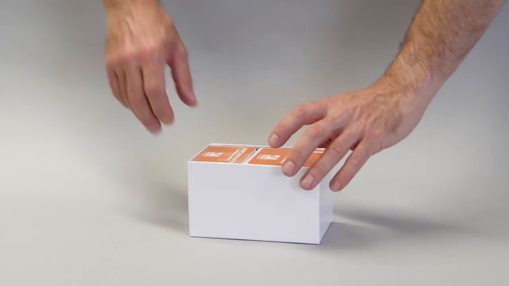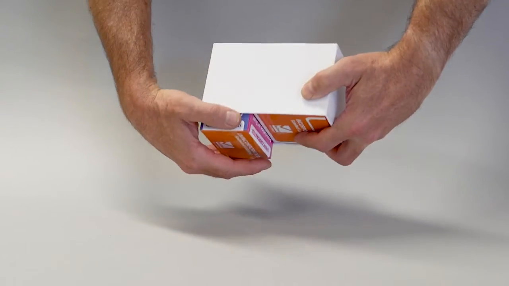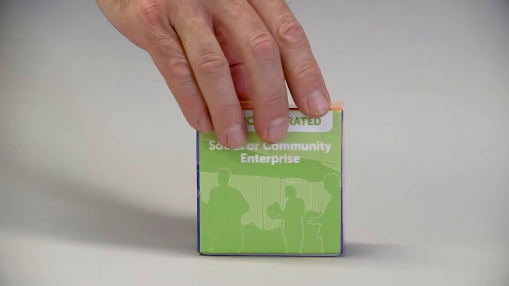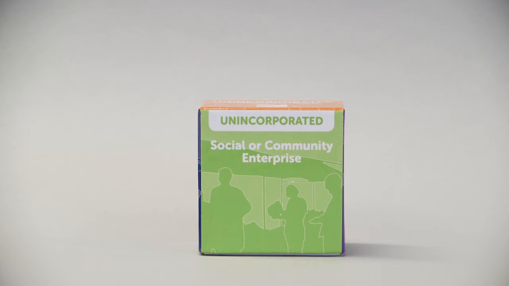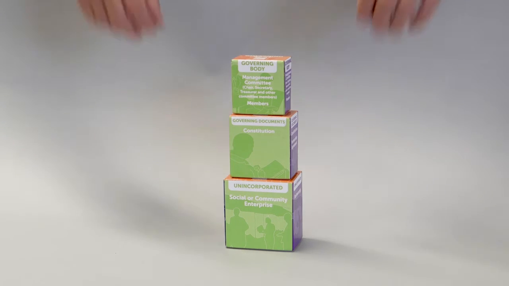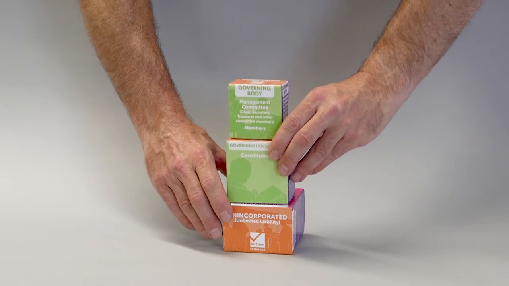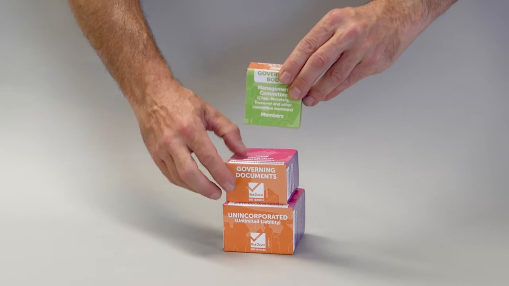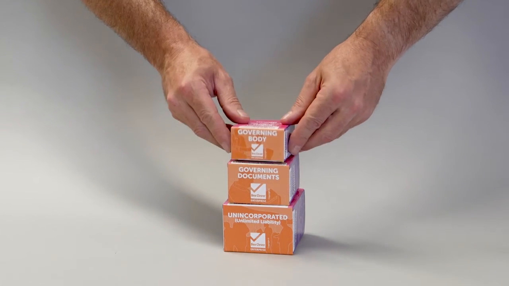If they decide to take the unincorporated unlimited liability route, again there are four main types of unincorporation. Using the colour coding, the teacher, lecturer or trainer will guide you through the process from unincorporation to governing body.